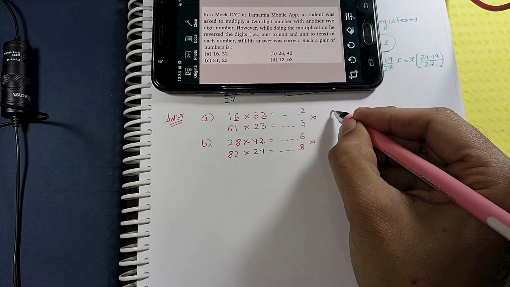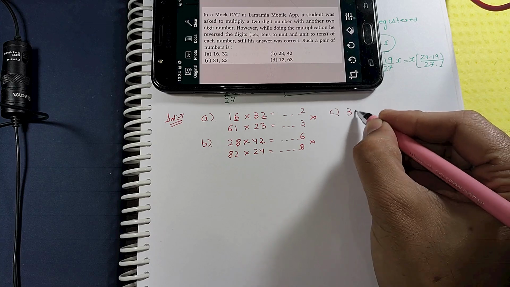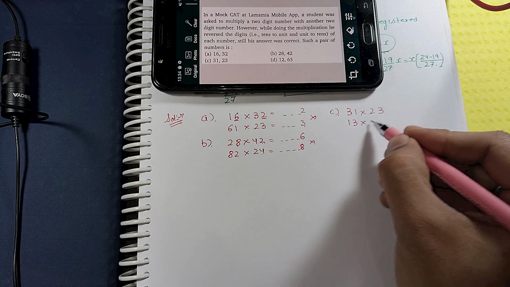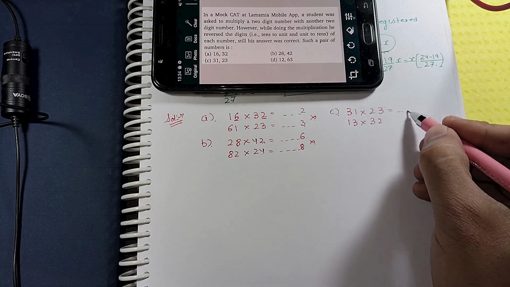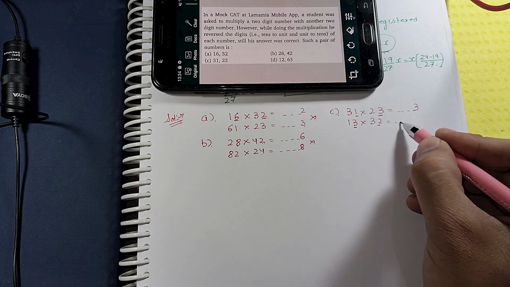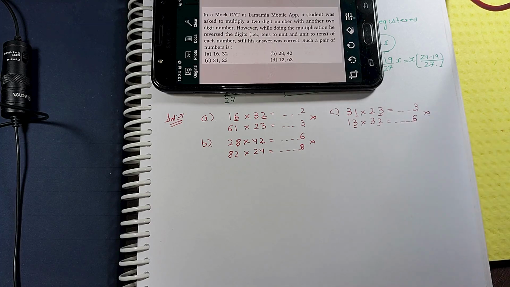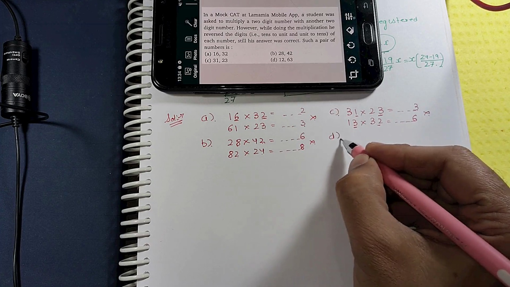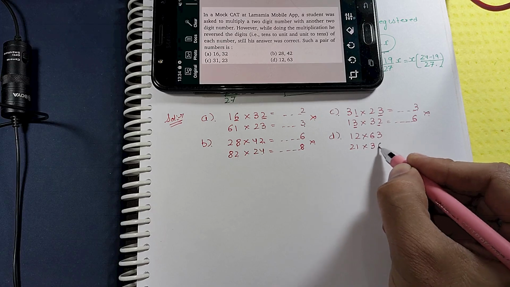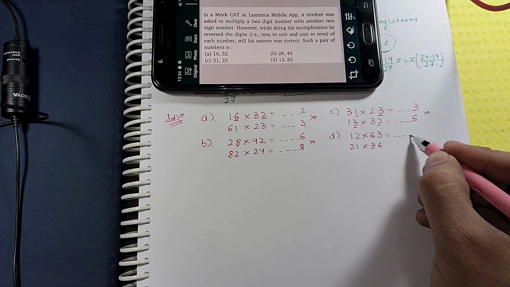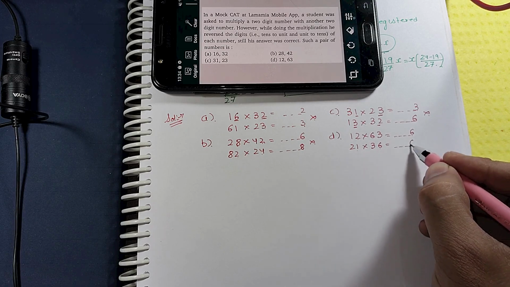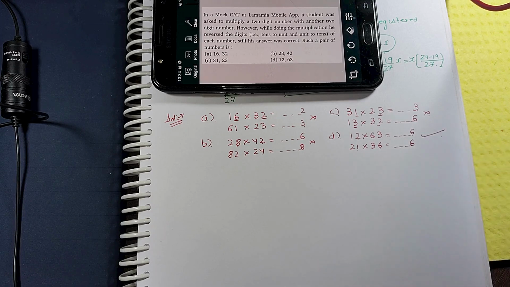Now option C is 31 multiplied by 23, or when I reverse it, it will be 13 into 32. This will give me unit digit 3 into 1, and here 3 into 2 will give me unit digit 6. So this product will not be equal. Let us check option D, 12 into 63. Here it will be 21 into 36. Now 3 into 2, unit digit will be 6, and here 6 into 1, again unit digit 6. So the right option will be option number D, right?